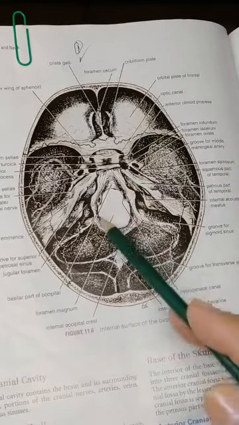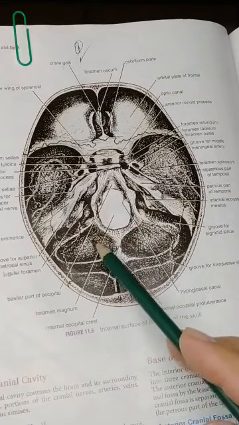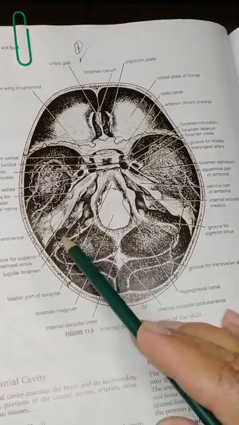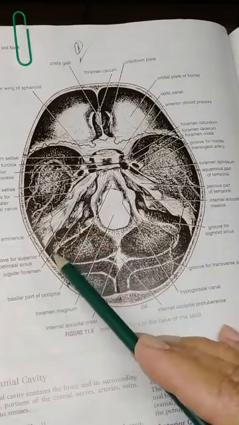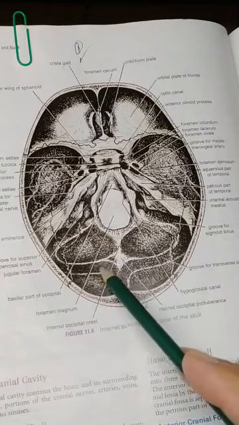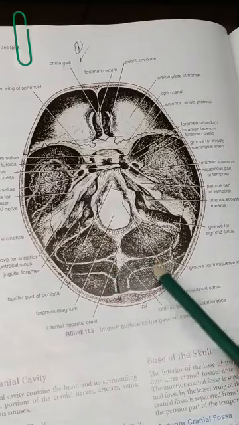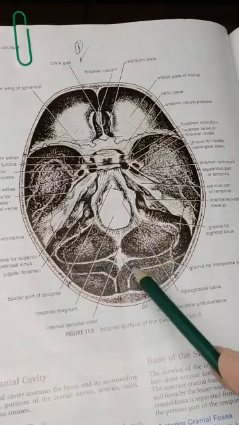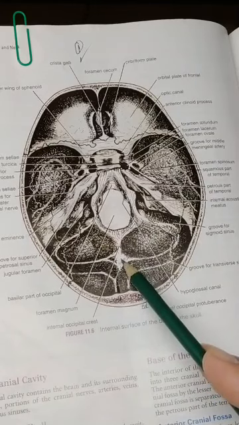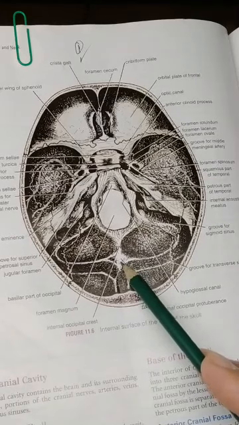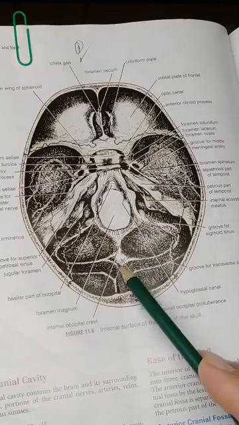So you have here the numerous venous sinuses. This is the groove for the sigmoid sinus, the groove for the transverse sinus, and then you have this internal occipital protuberance. This corresponds to the site of the confluence of venous sinuses.